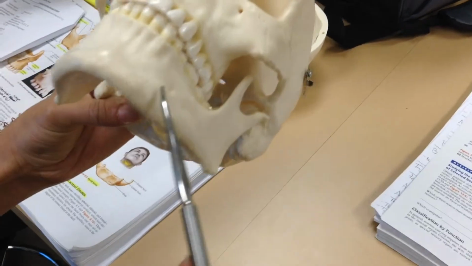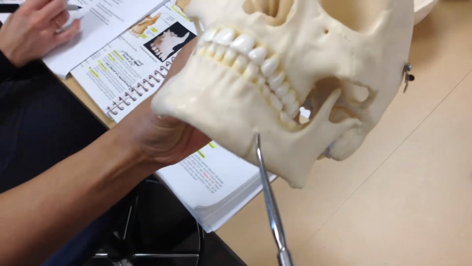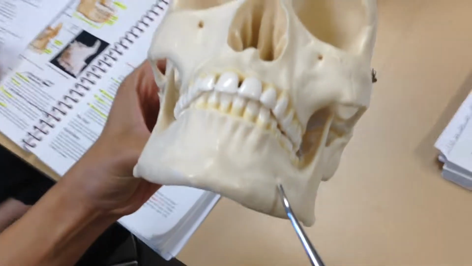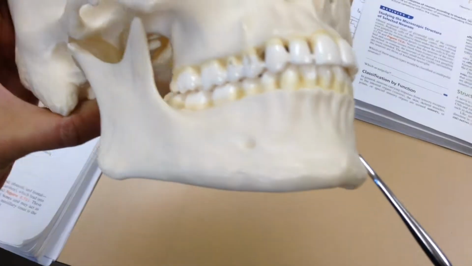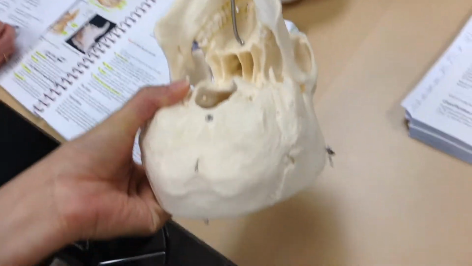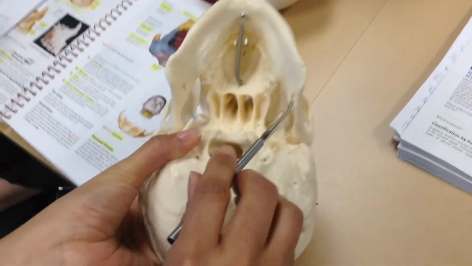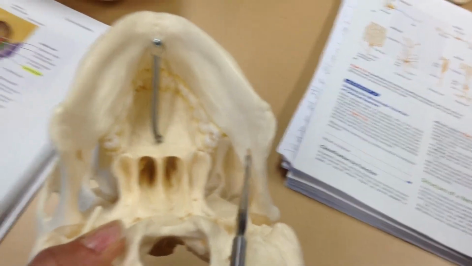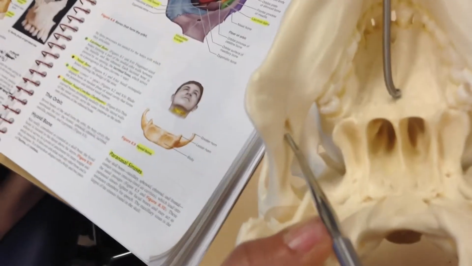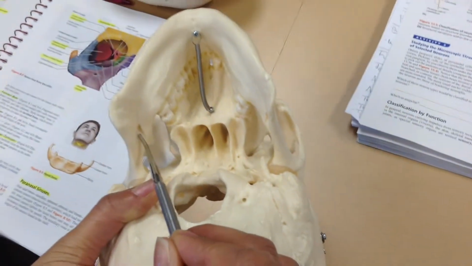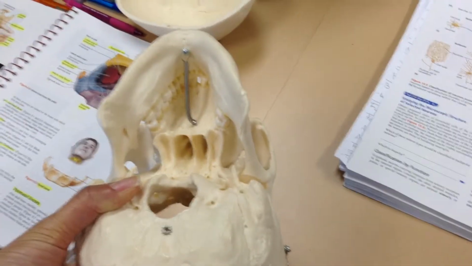Through the mental foramen is the mental nerve, which is a branch of the inferior alveolar. And then we have the mandibular foramina. In the mandibular foramen is the inferior alveolar nerve, which is a branch of cranial nerve 3.